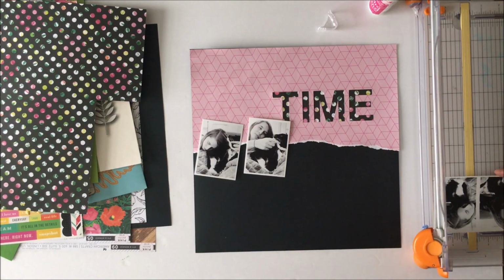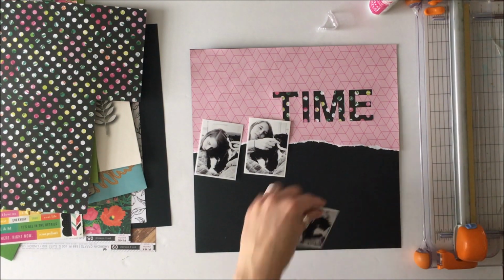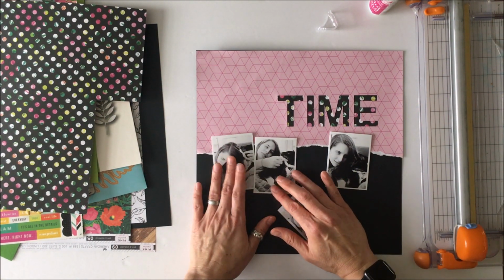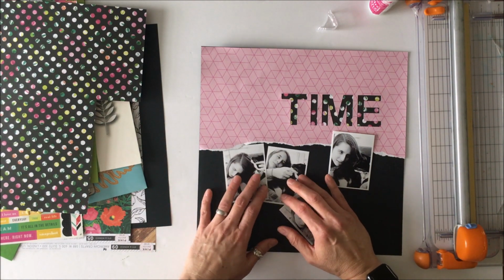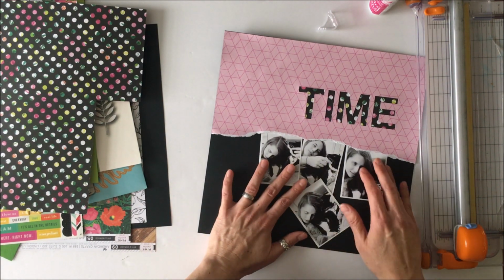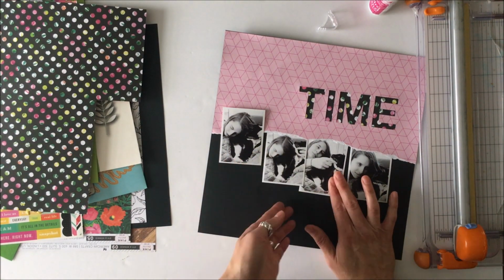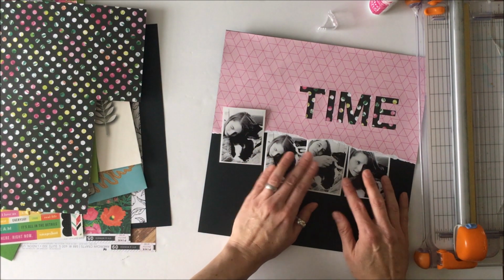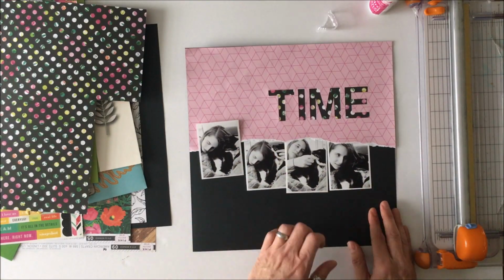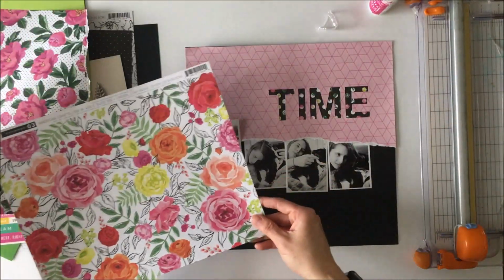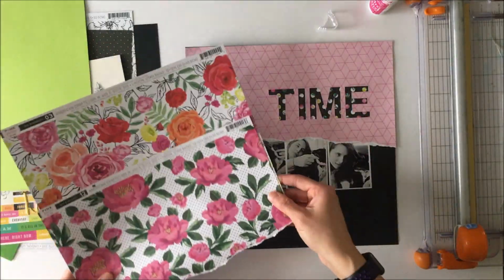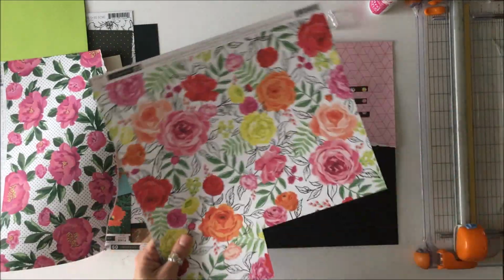It changes the direction that the layout ends up going in, but that's fine because I didn't really have any plans when I set out to do this. When you are creating multi-photo layouts on a single 12 by 12 piece, I find that it's easiest to either use a photo collage like you would use if you used that 5 by 7, or to actually shrink your photos down as I have done here.